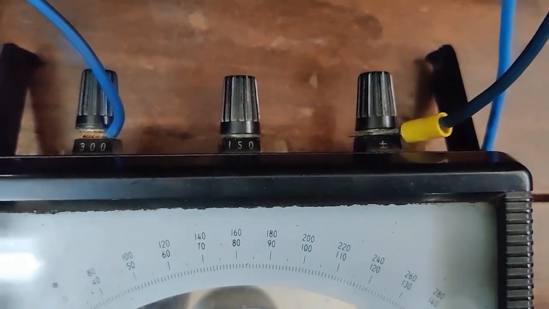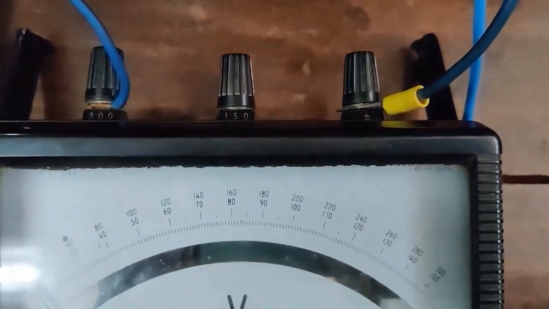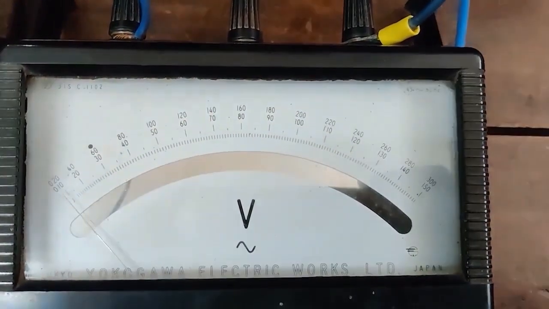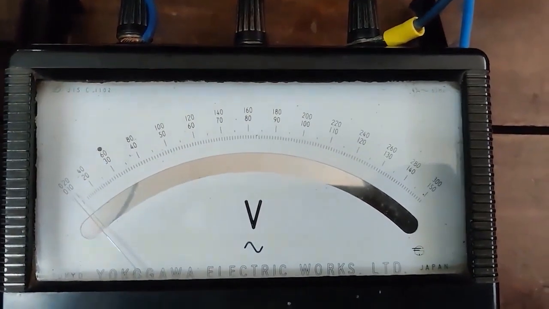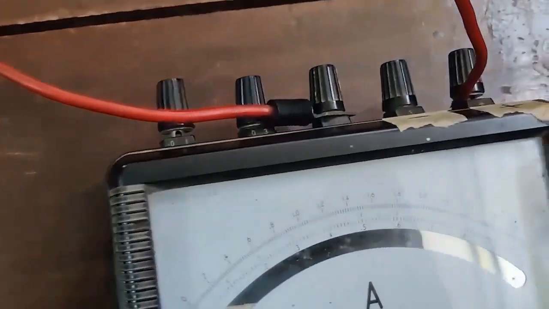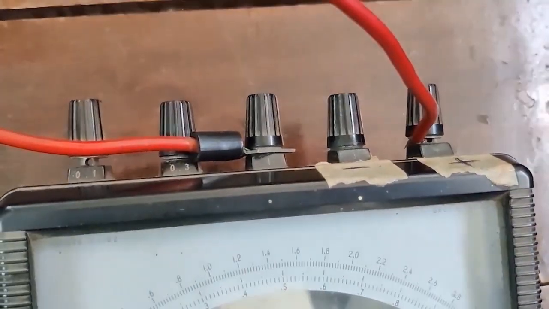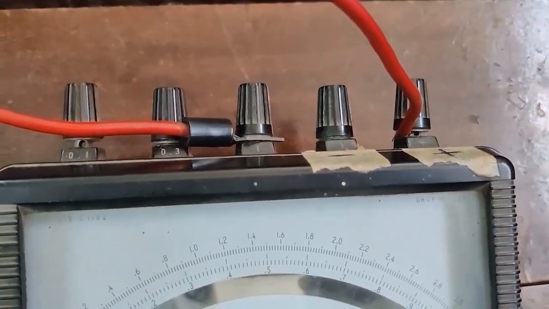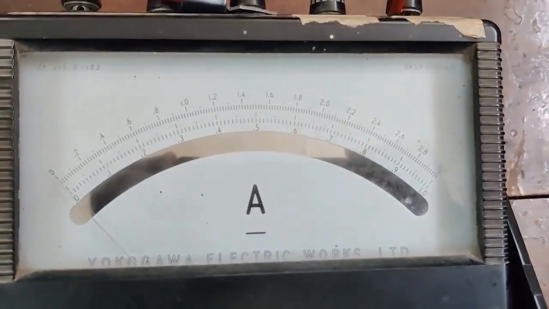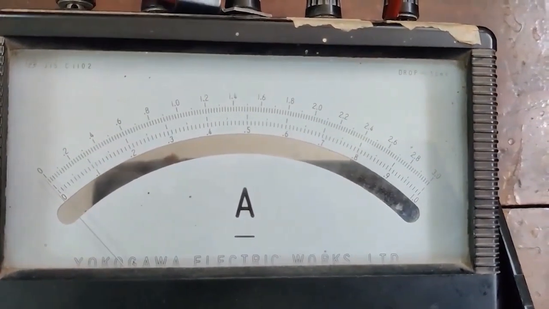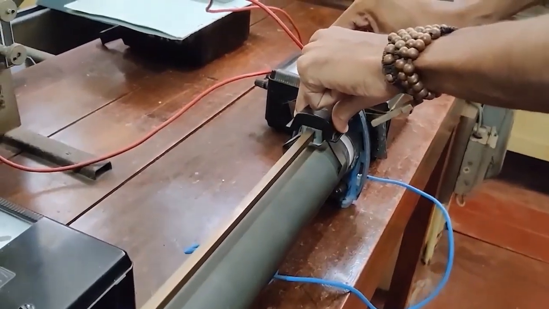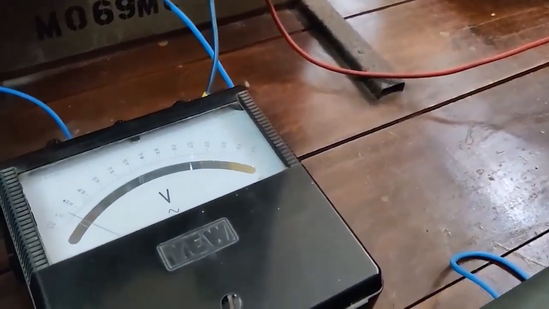Now take the open circuit voltage reading and the field current reading. Change the resistance now so that we have an open circuit voltage of 40 volts.